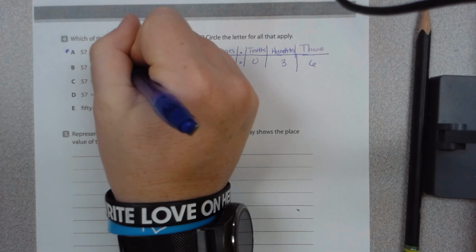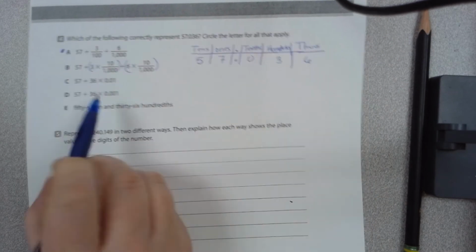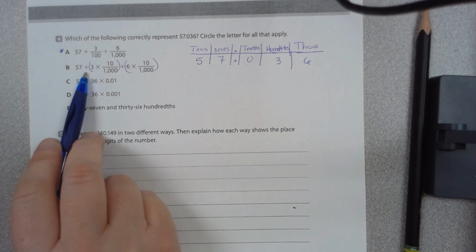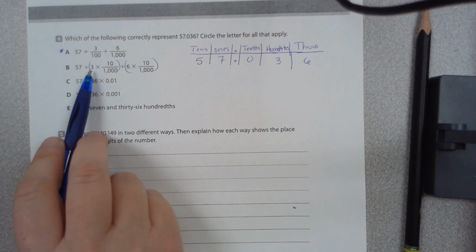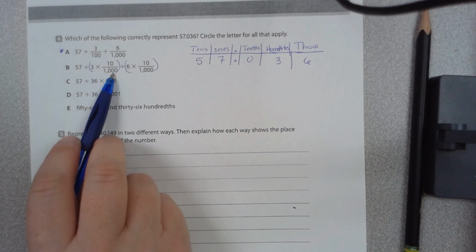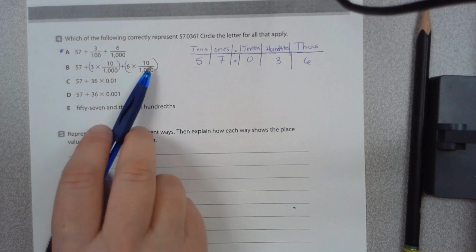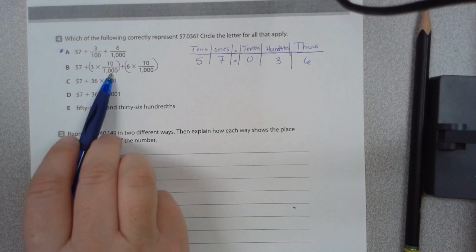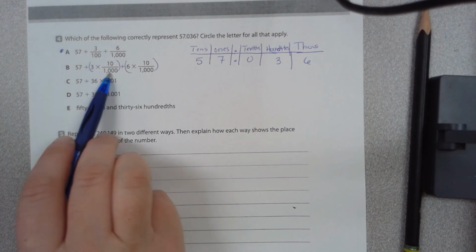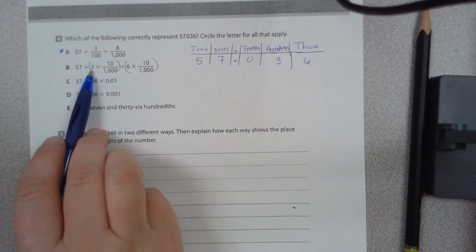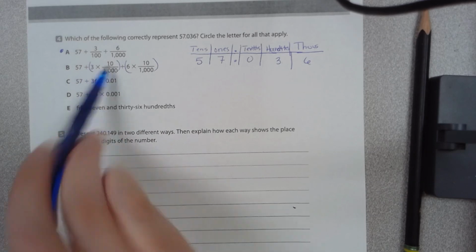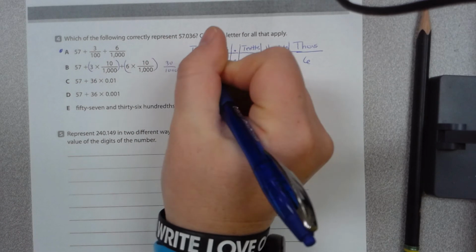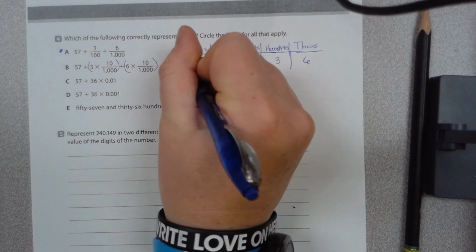So then I have 57 plus 3 times 10 thousandths, 6 times 10 thousandths. See, when they did this, they're telling you that if you have 3 times 10, okay, look at this. That'll be 30 thousandths plus 60 thousandths.